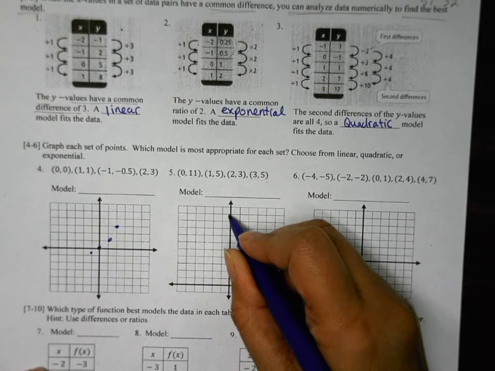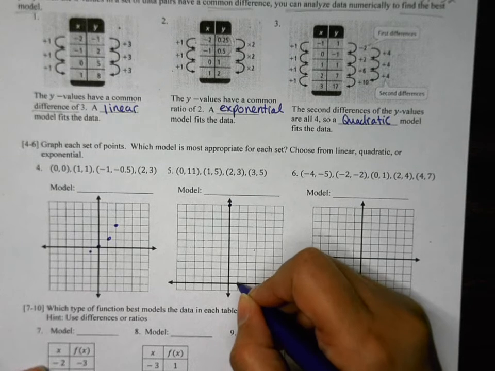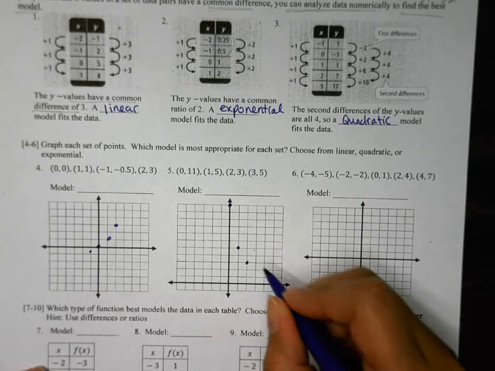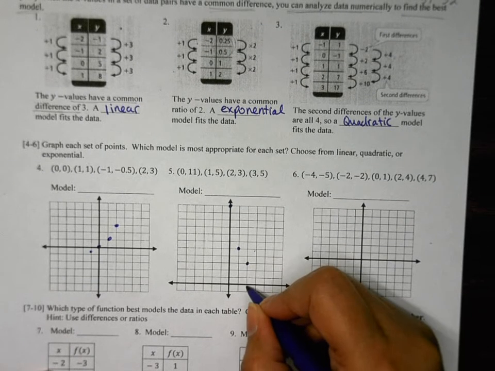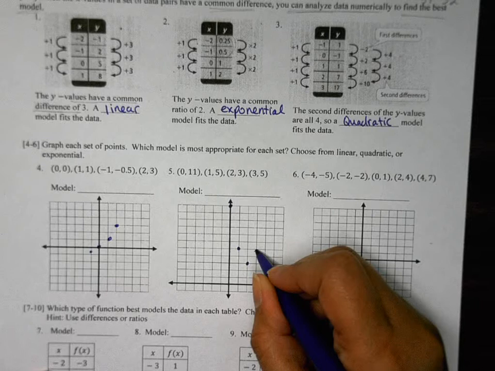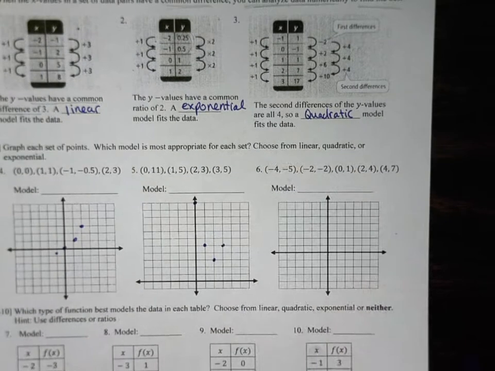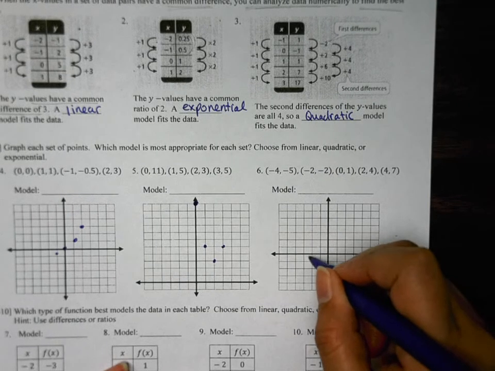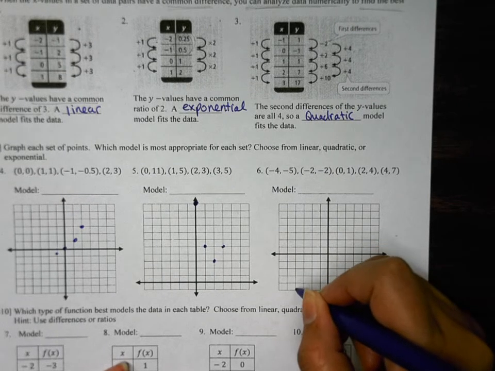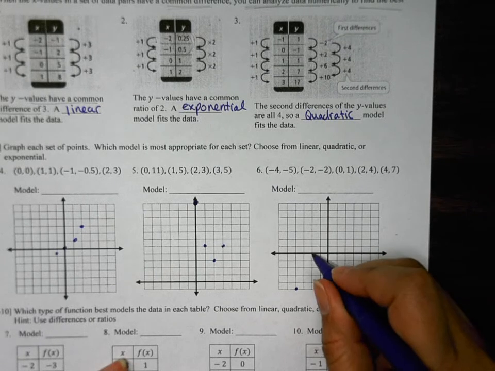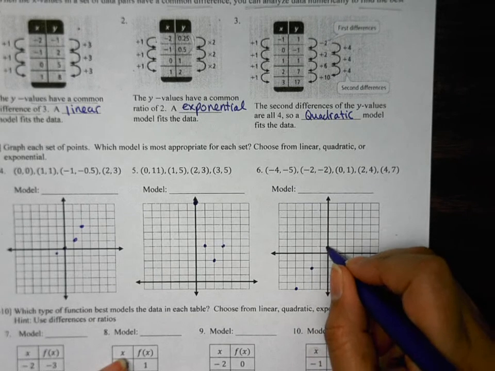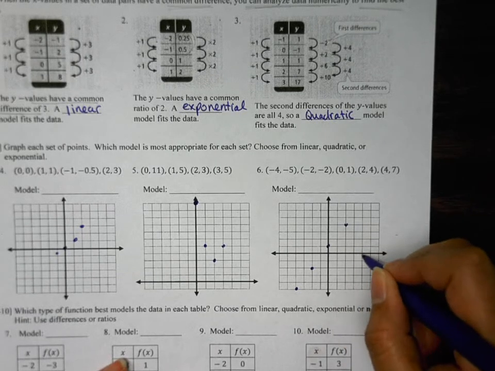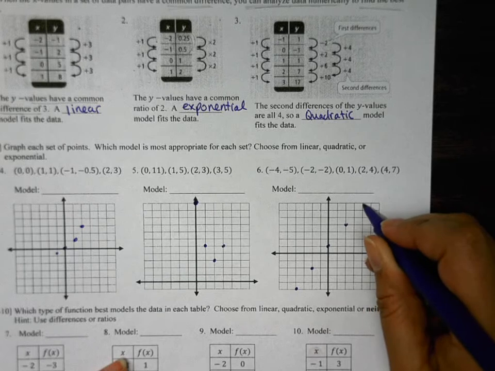Let's do the next one. 0, 11; 1, 5; 2, 3; 3, 5. And the next one: -4, -5; -2, -2; 0, 1; 2, 4.